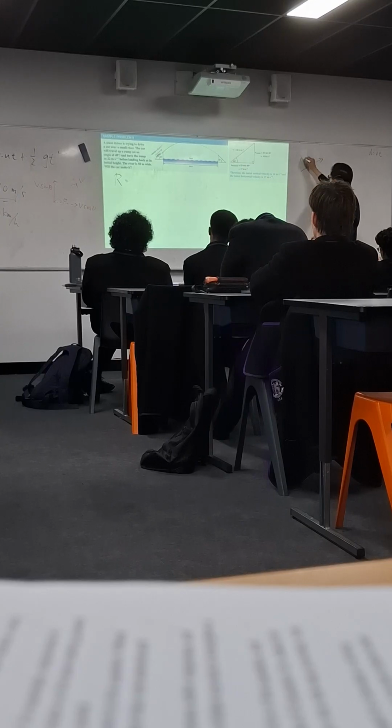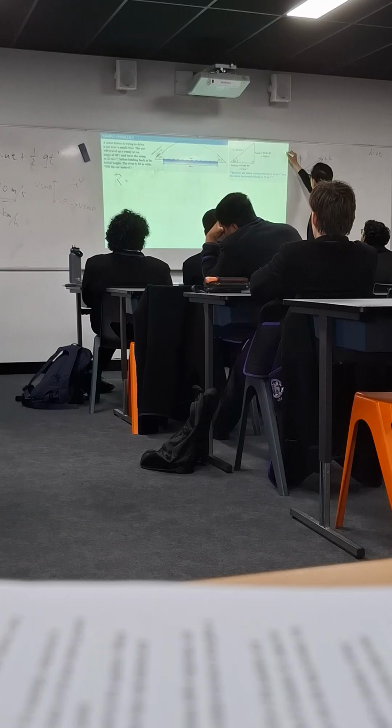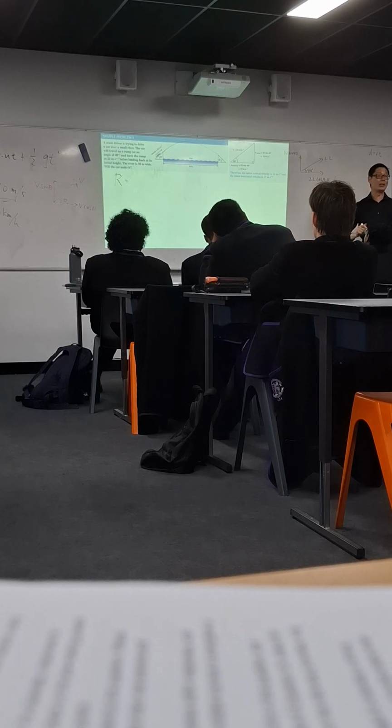Okay? When we have a question with angle, remember, we always start with splitting the vectors. This is 40 degrees. This is 22. So what is this? 22 cosine 40. This is 22 sine 40. And then just use a calculator to find out the exact value. So this is approximately 17. This is how much? 14.